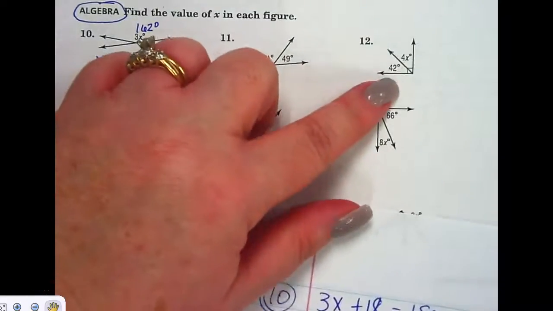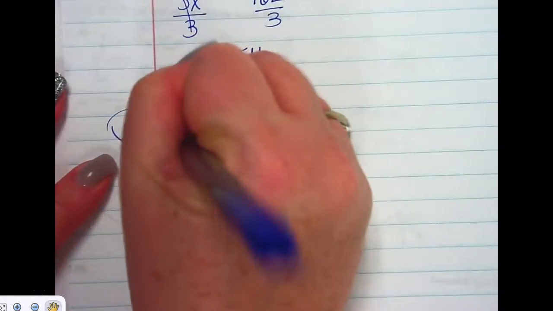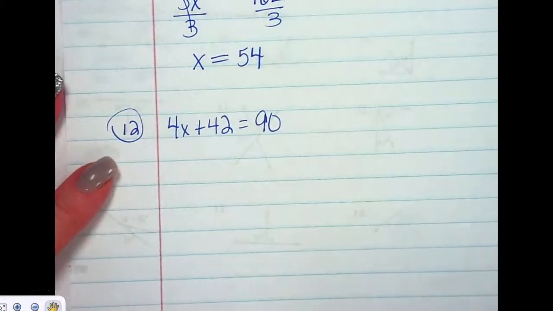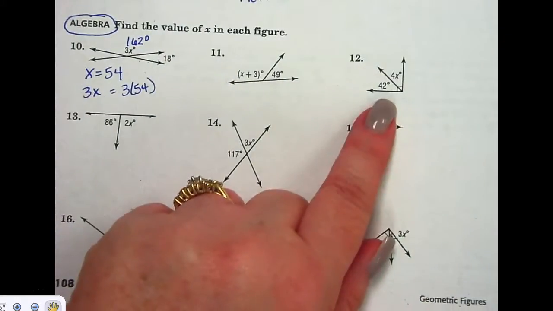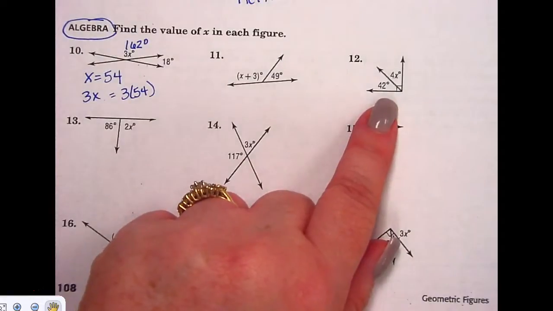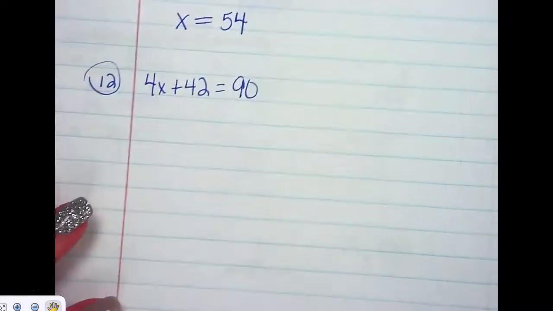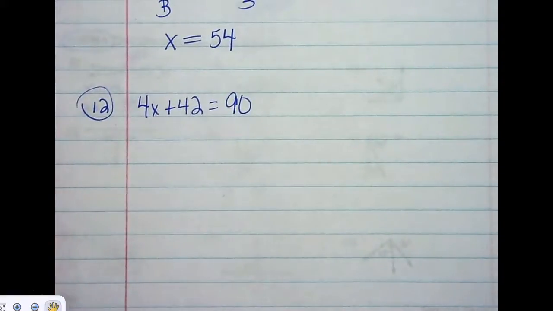So 4x plus 42 has to equal 90 degrees. We just know that because that is complementary, and the definition is complementary angles add up to 90 degrees. Okay. Now, two-step equation, what's the first thing I'm going to do?